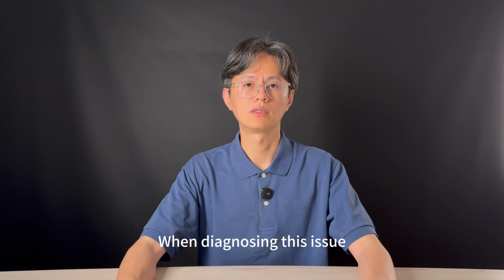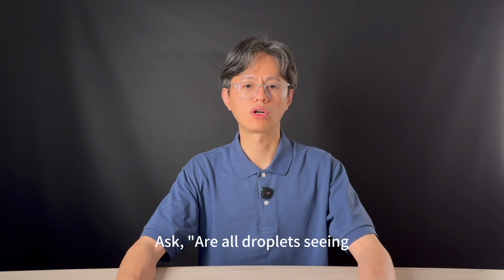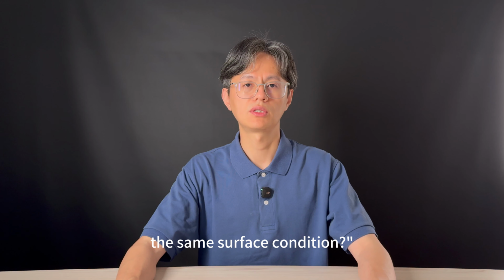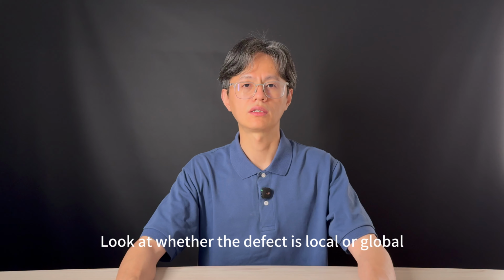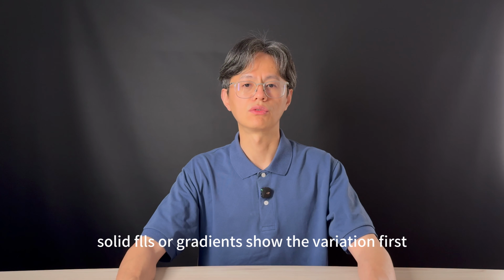When diagnosing this issue, do not only ask, did the setting change? Ask, are all droplets seeing the same surface condition? Look at whether the defect is local or global. Notice whether large areas, fine edges, solid fills, or gradients show the variation first.